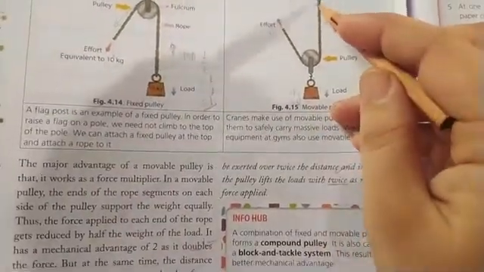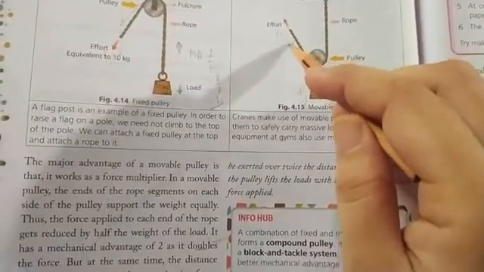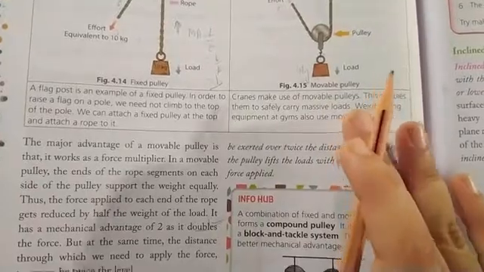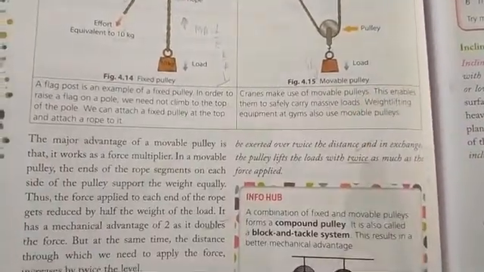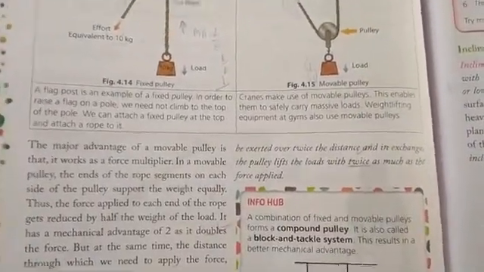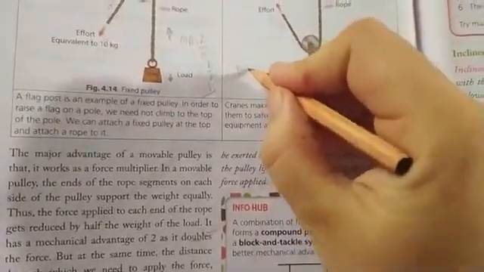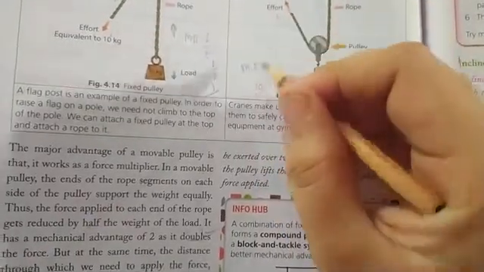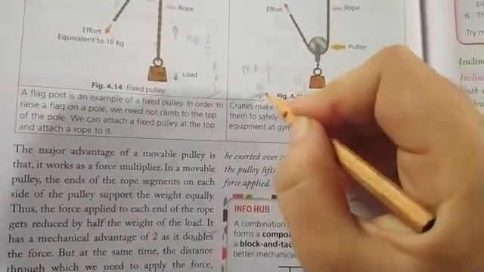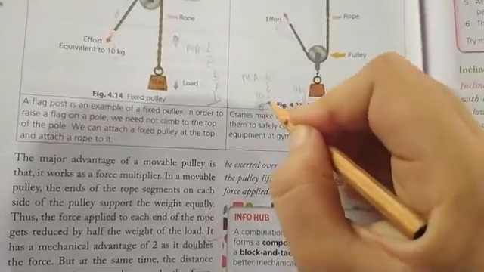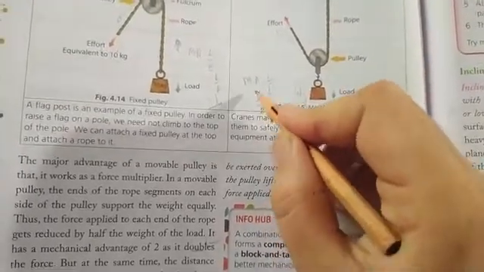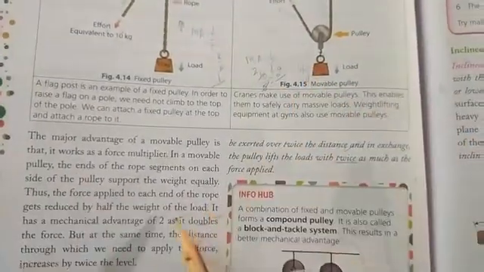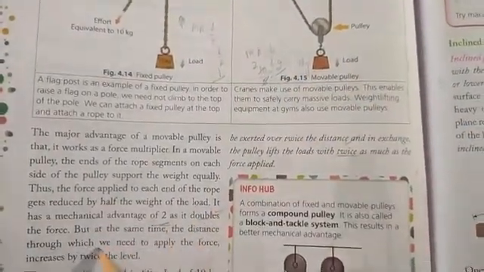Means कि यहाँ पर जो force apply हो रहा है वो क्या है, half हो जाएगा as compared to the weight of the load. And this type of pulley has a mechanical advantage of 2. Why does it have a mechanical advantage of 2? Because it doubles the force. As we know, mechanical advantage is equal to load over effort. अगर लोड 10 kg है बट जो एफर्ट है वो हमें 5 kg का ही करना पड़ रहा है, the effort we have to do that is reduced to half, तो जो मैकेनिकल एडवांटेज है that will be equal to 2. So this type of pulley will have a mechanical advantage of 2 as it doubles the force.